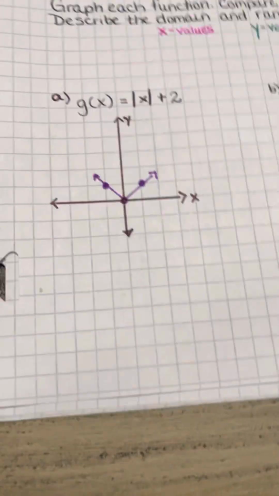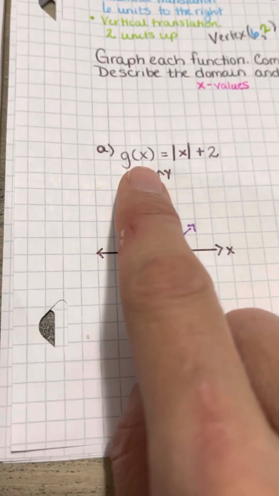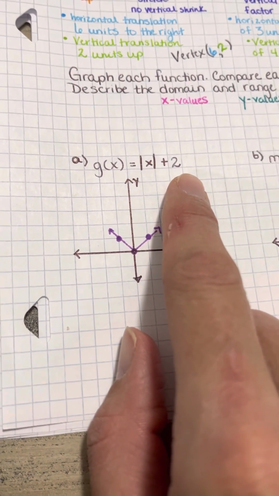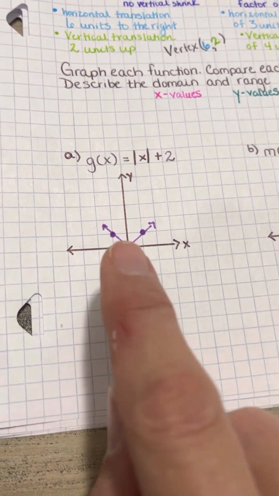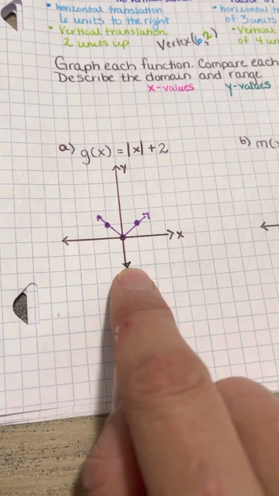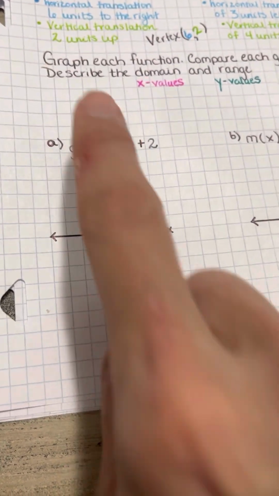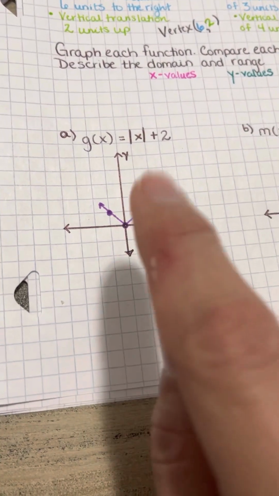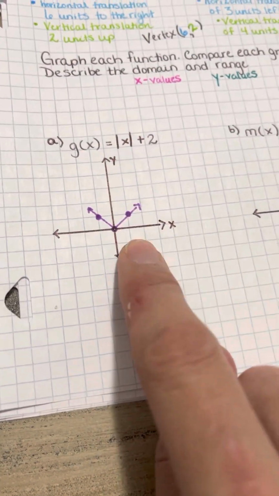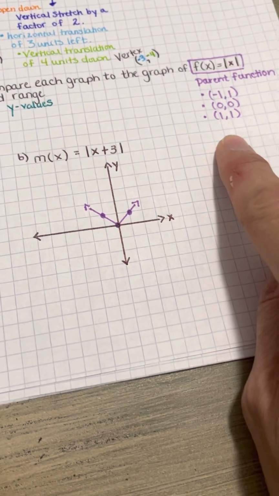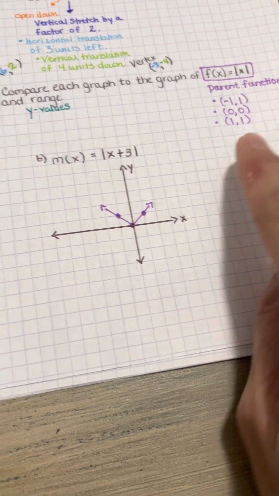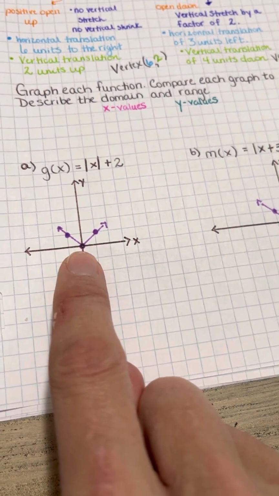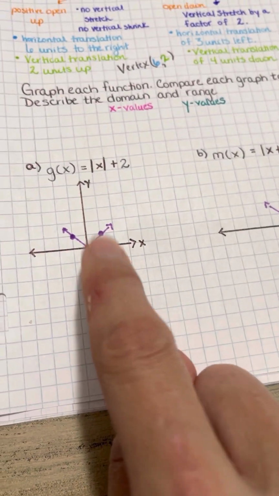All right, so let's start by graphing. So I want to graph g of x equals the absolute value of x plus 2. So the first thing that I did was I graphed my parent function, because not only do they want me to graph this, but they want me to compare it to this. So I started by graphing these 3 key points. All right, so you can see here I've gone out -1 and up 1, (0, 0), and (1, 1).